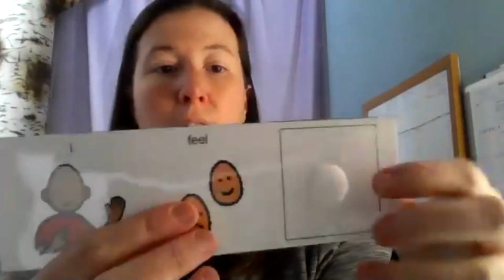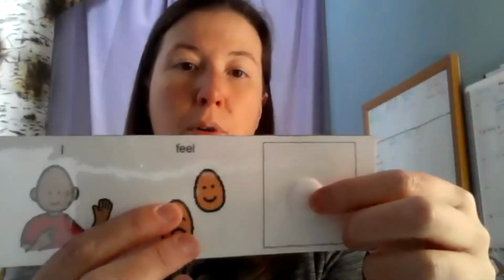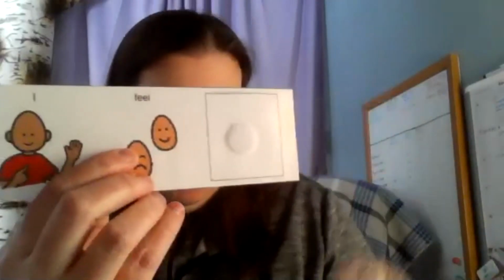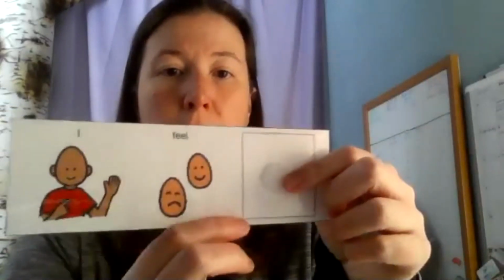It could be using a sentence strip, I feel, and then having choices so that they can put what they feel. So, I feel sad, I feel happy, but they can choose from your board of emotions what they feel.